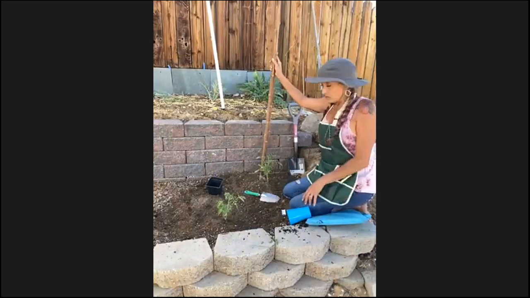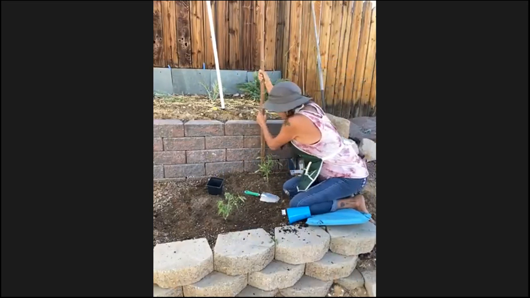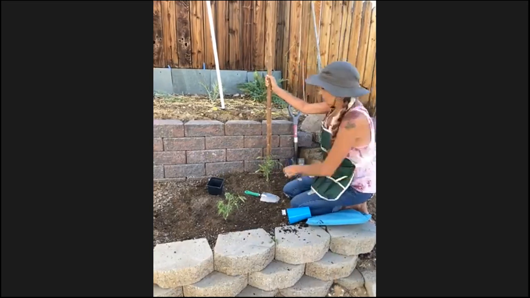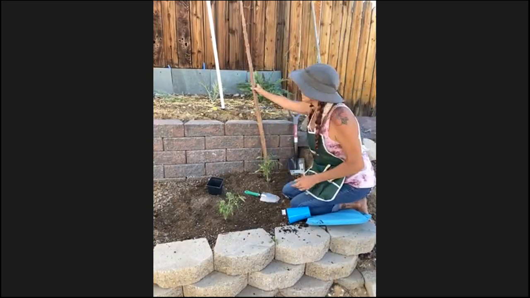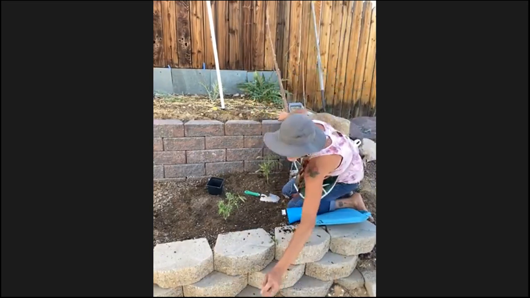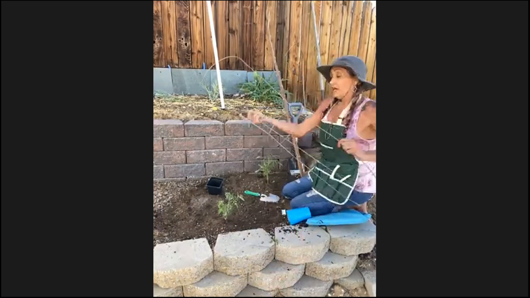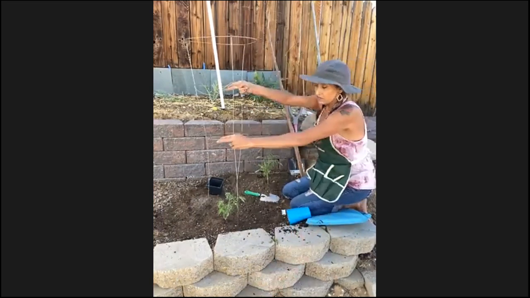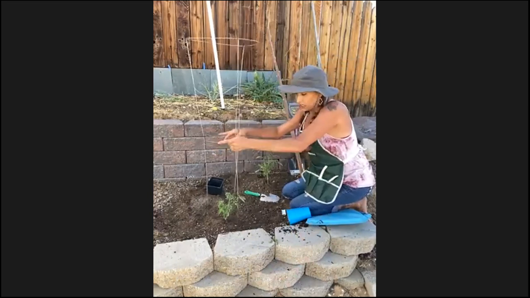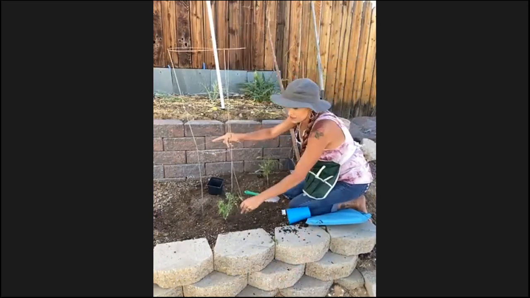For indeterminate, you want to use a trellis. Any kind of stick will do. Just do that, and then you get your strings like that. Or you use a tomato cage. And put it in now, because if you don't, you'll ruin all the roots of the growing tomato plant. So get it in there as deep as you can.